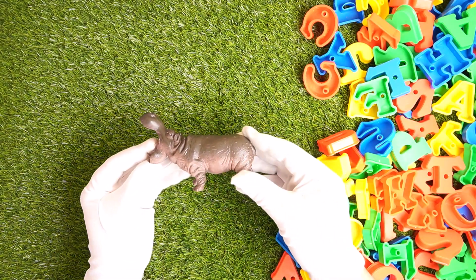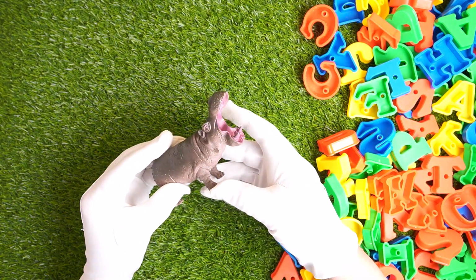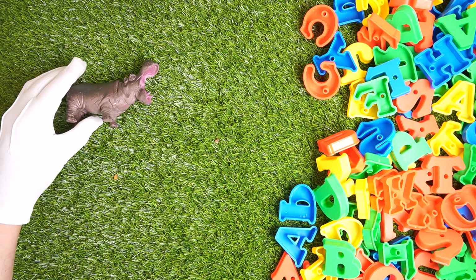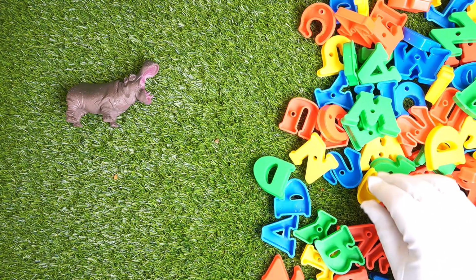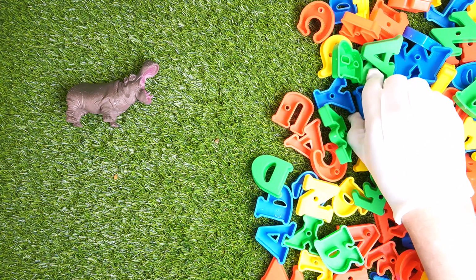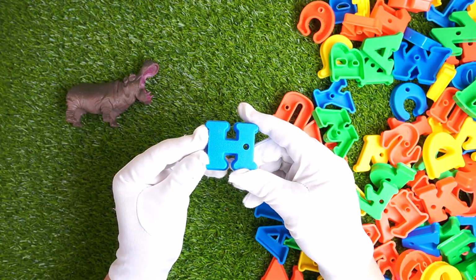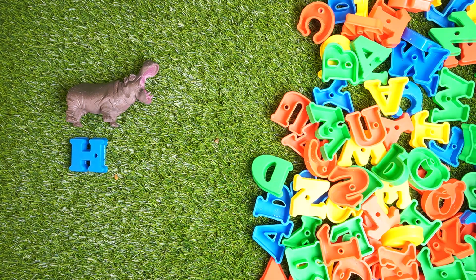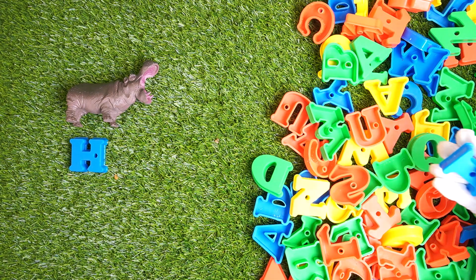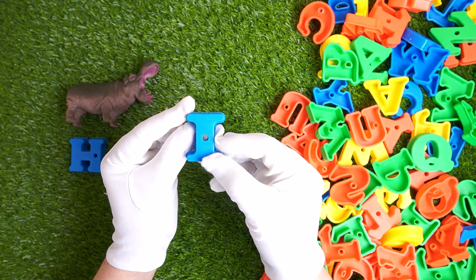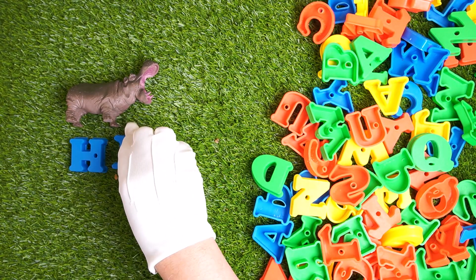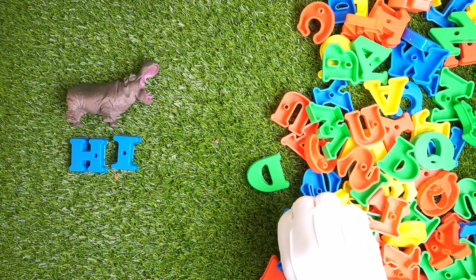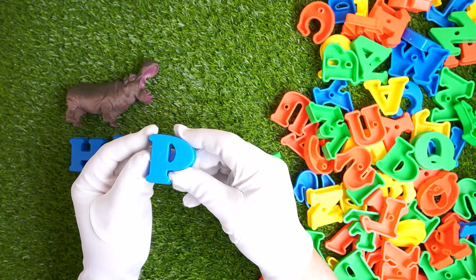Next is hippo. Hippo starts with H. Look for H. Is that H? Yes, that's H. Then after H comes, can you guess? Is that I? Yes, I comes after H. Hippo. Looking for P. So P comes after. Yes.